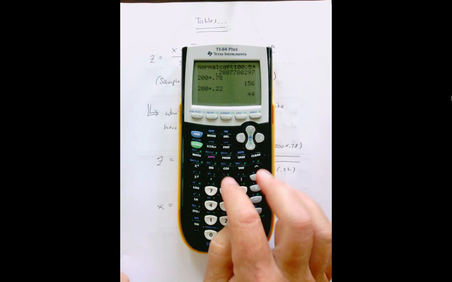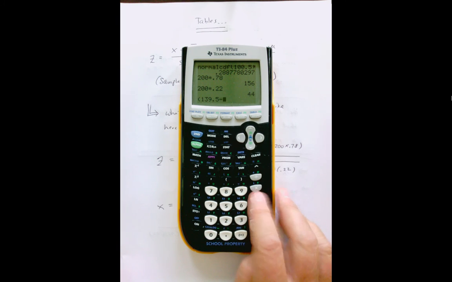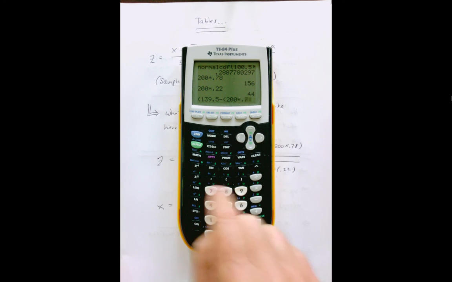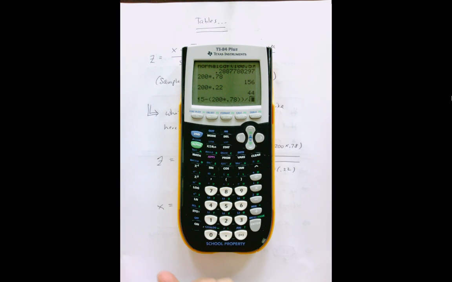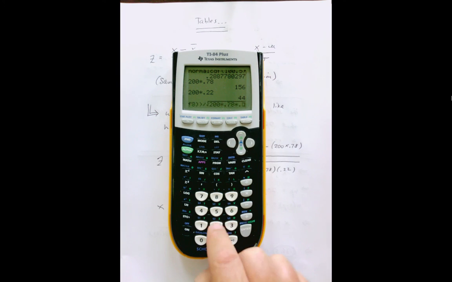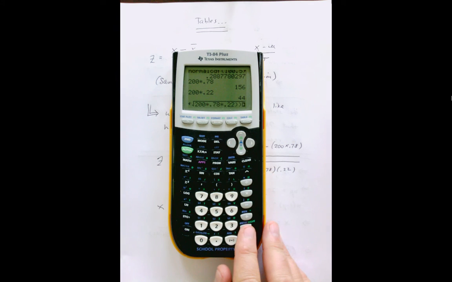So I'm going to go on top. I have the 139.5 minus my mean. Divided by the square root of n times p. And I get negative 2.82.